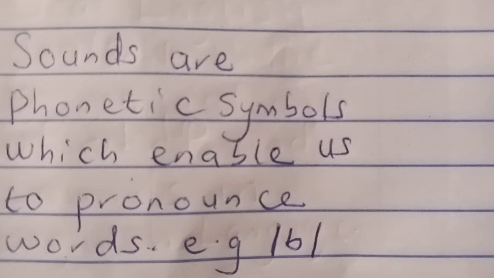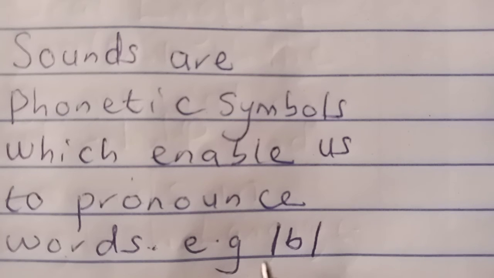Now, when you want to indicate a sound, as you can see, the sound here, b, the sound must be sandwiched by two slashes. One slash here, another slash here. You sandwich the sound by two slashes to indicate that it is a sound.